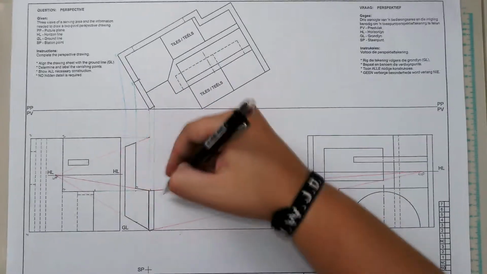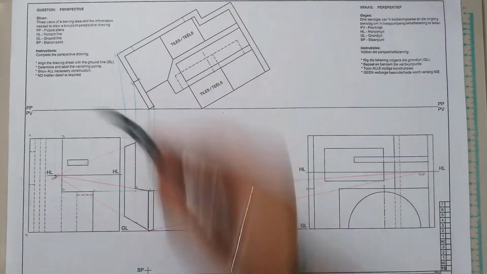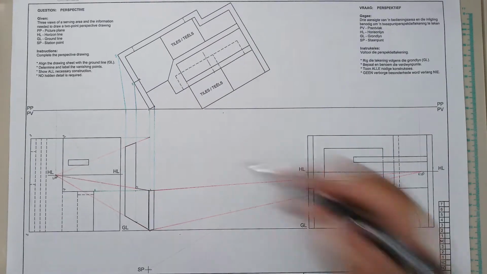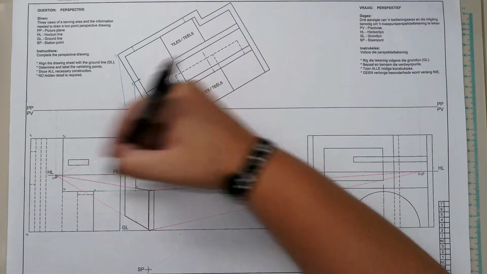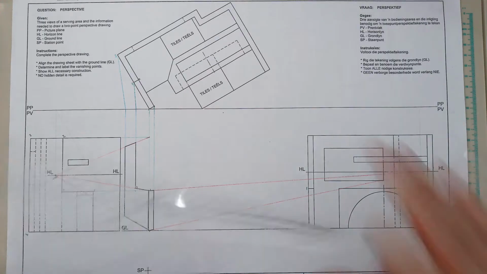We are moving to the left, so we can't make the rest of this piece of the wall, we can't take it to the right, it's going to miss the drawing. So we need to take this point to the left vanishing point and point 2 to the right vanishing point again.